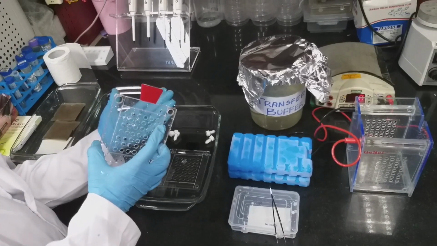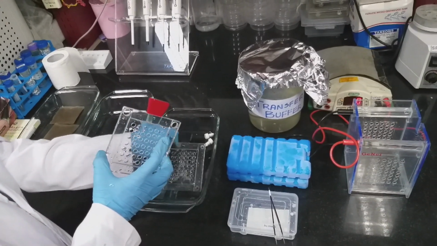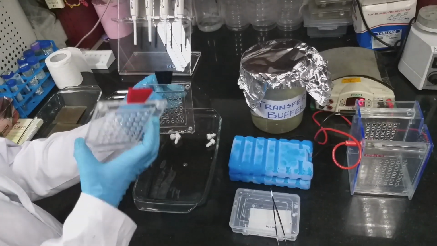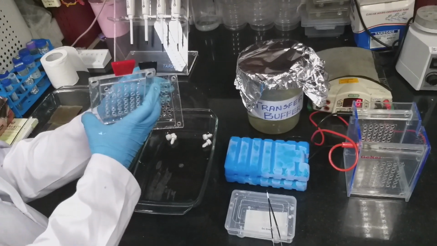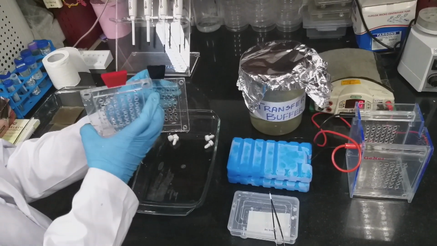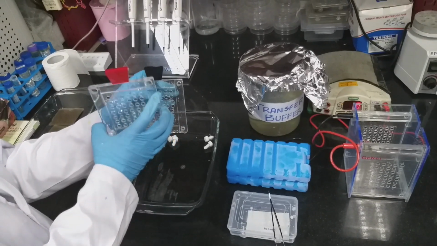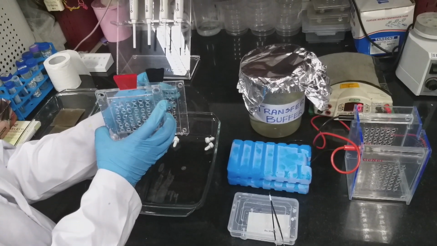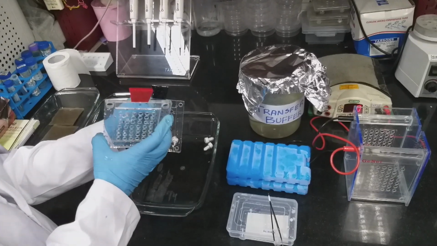When we apply voltage from this side to this side, the negatively charged protein will move to the positive side and be captured in the membrane.